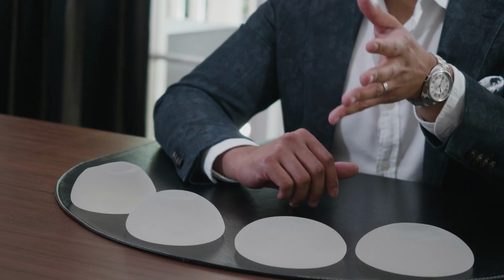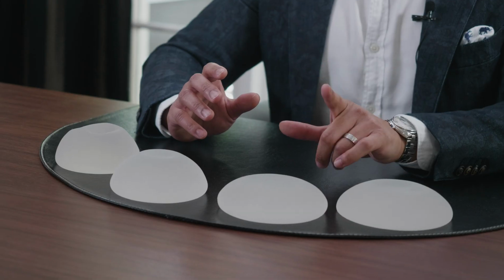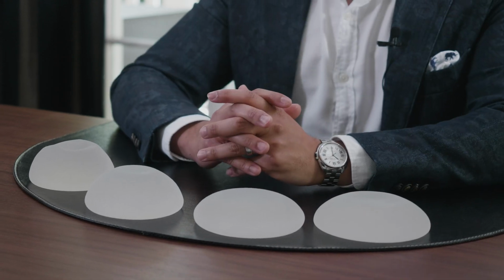On the other hand, picking an implant that's too narrow will result in a very unnatural look where the gap between your breast or your cleavage is very wide. And another thing that can happen is if you pick an implant that's too narrow but try to give yourself very good cleavage, you can end up pushing your nipples laterally. And so if you've ever seen patients that have nipples pointing in opposite directions, it's usually because an implant that was too narrow was placed too close together in the center.